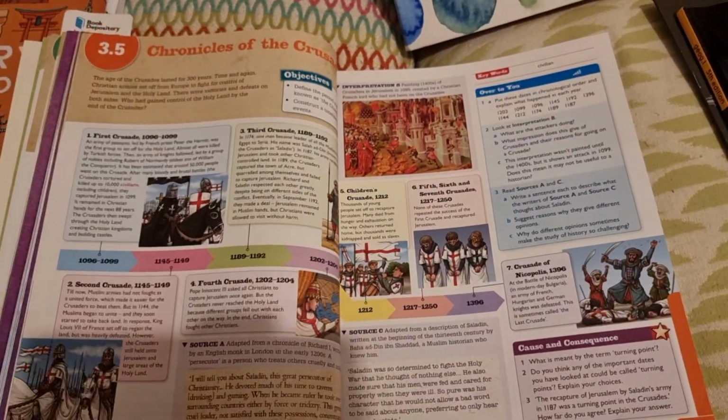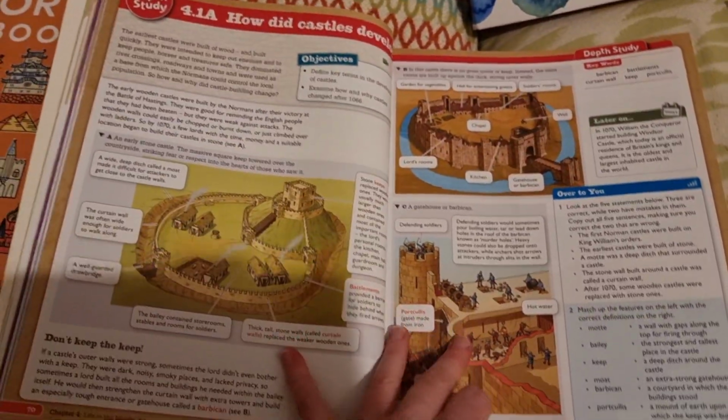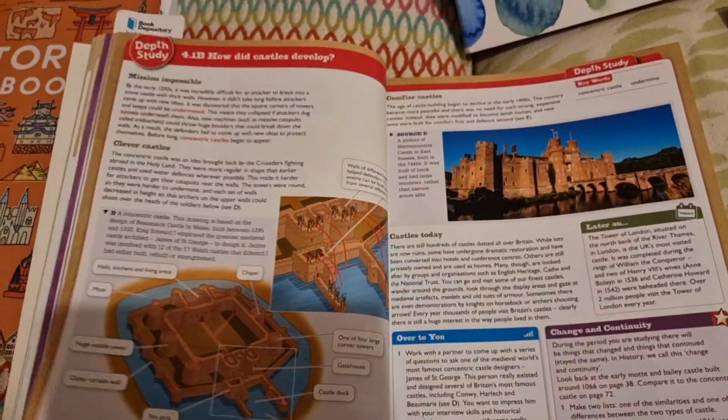So I'll show you the in-depth study now. So this is their depth study. So that's what it looks like.